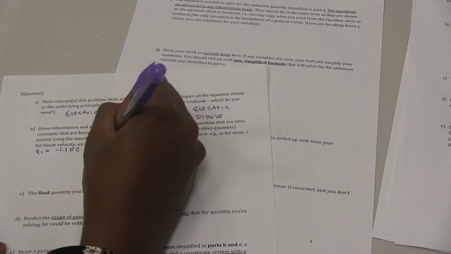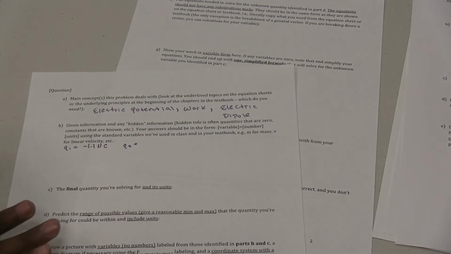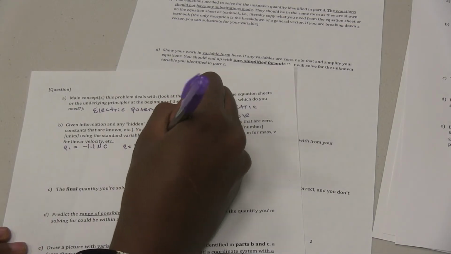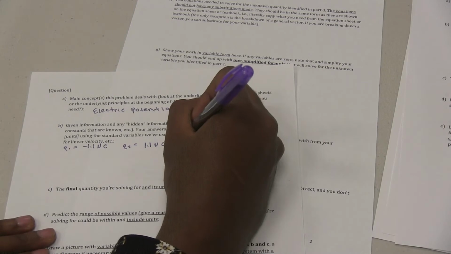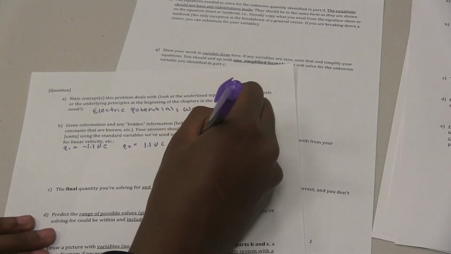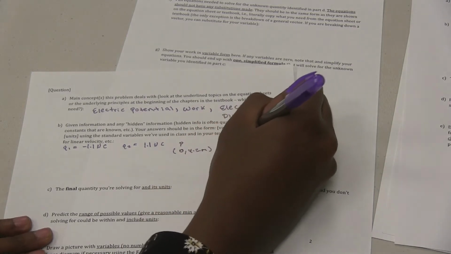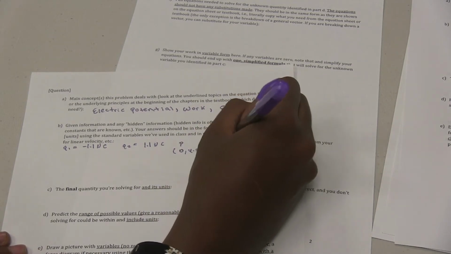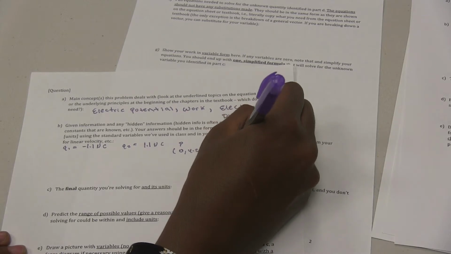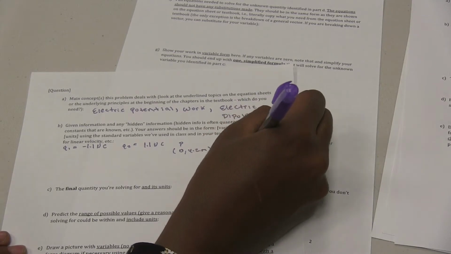Q2 is also given, Q2 is 1.1 microcoulombs. The coordinates of P are given, which is 0, 4.2 meters. R is given, which is the coordinates of 8.4 meters.